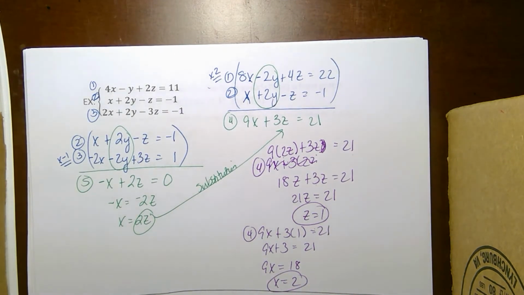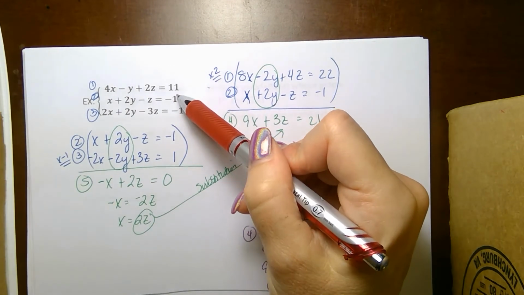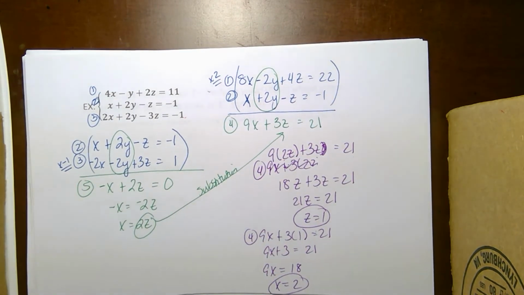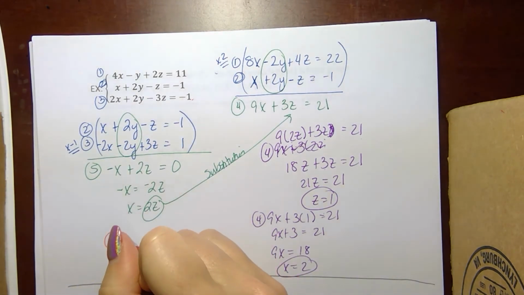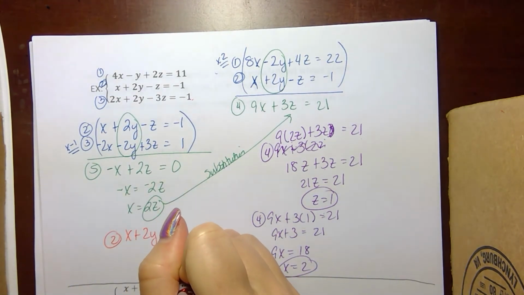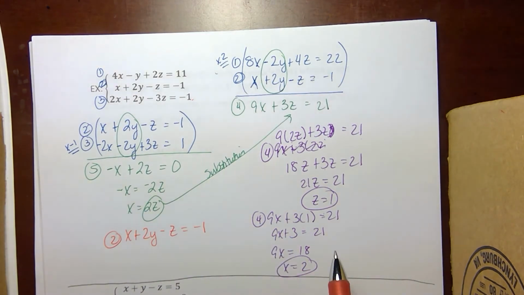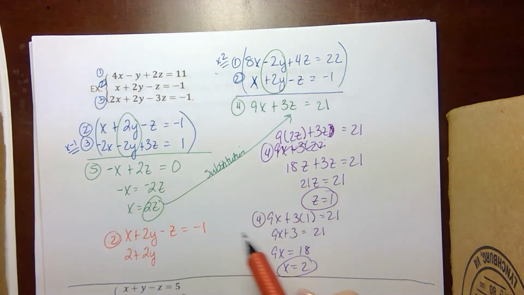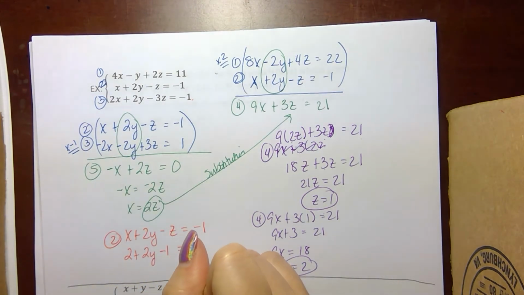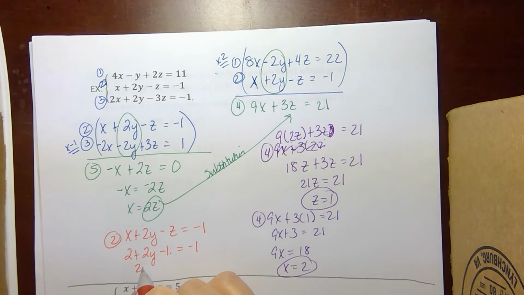And now I need to take both of those, plug them into 1, 2, or 3, and solve for y. I'm going to choose equation 2 this time. We haven't done that. x plus 2y minus z equals -1. Well, x is 2. I don't know y. Minus z is minus 1, equals -1. 2 minus 1 is 1. So 2y plus 1 equals -1.